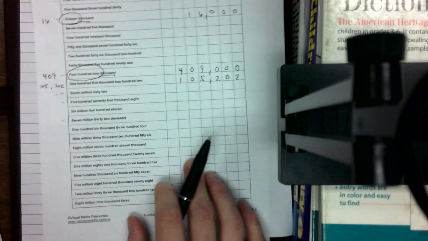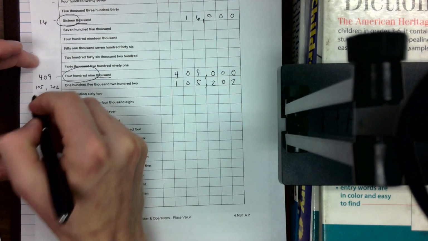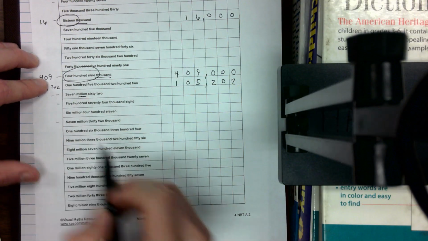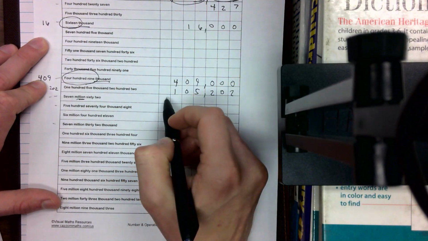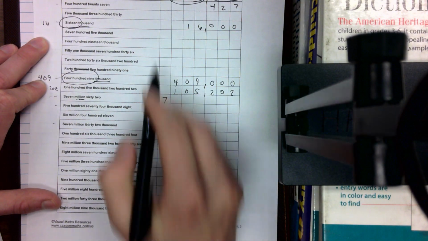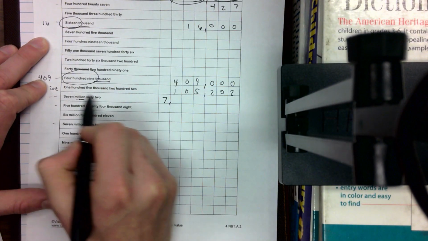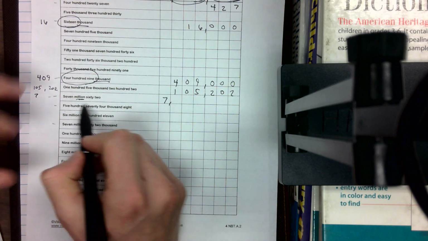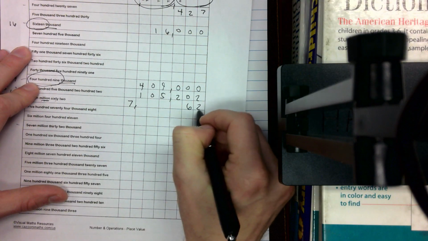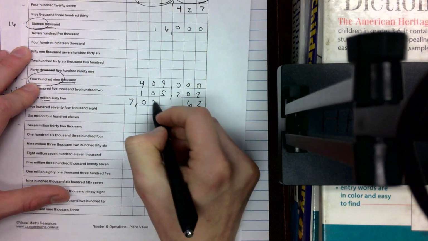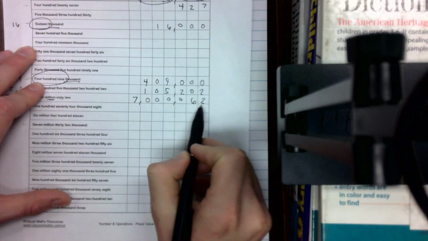7,062,000. This one's a little complicated because there's lots of zeros, but if they understand that 7, they're going to use the digit 7, and it's going to go in the millions place, they're already on the right track. Good start. 7 in the millions place. We have a comma here, so there's going to be a comma here. 62. We don't see the word thousand anywhere. We don't see hundred anywhere. So 62 is just going to be 62 right here. Everything else can be filled in with a 0. We have 7,062,000.